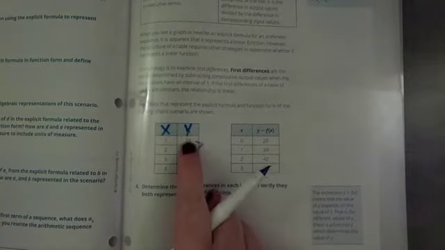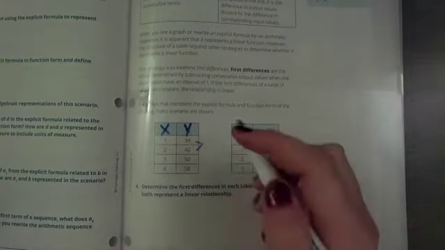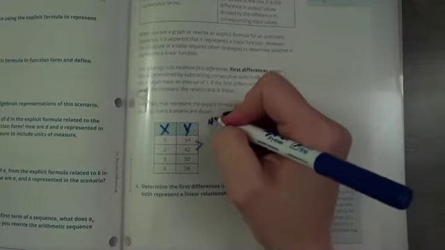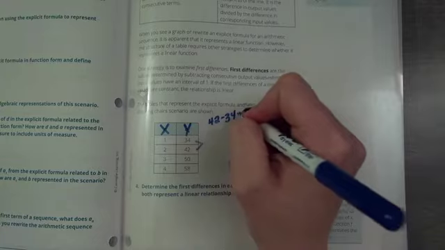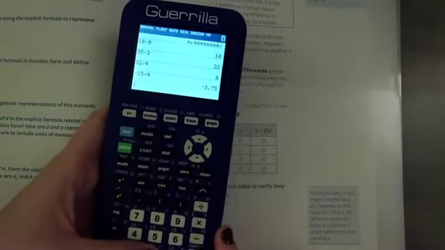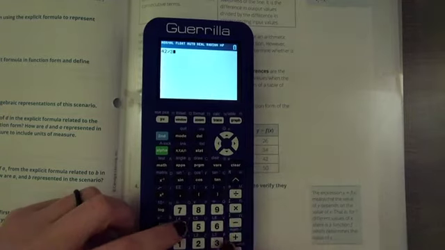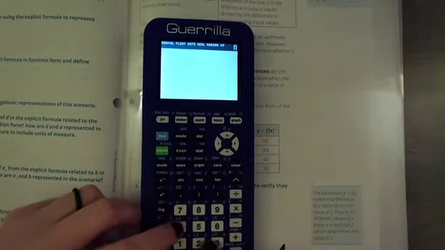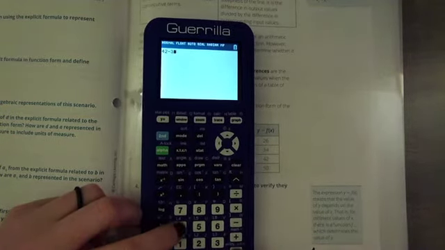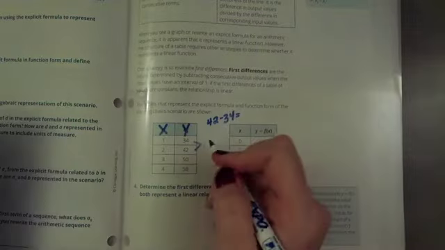If I want to know if this went up or went down, what you want to do is take 42 minus 34, and you get 8.